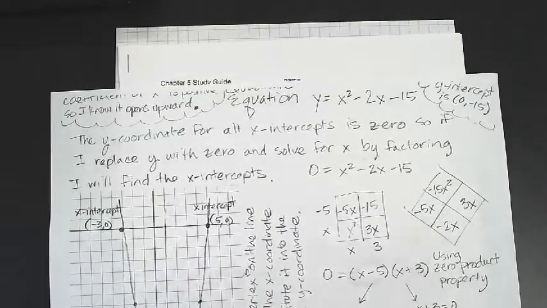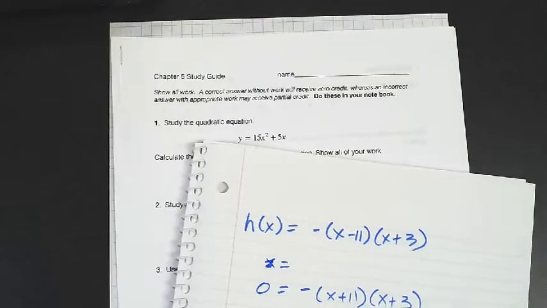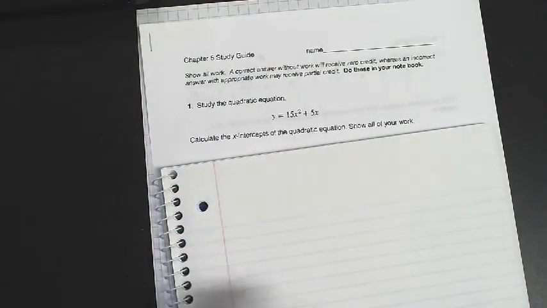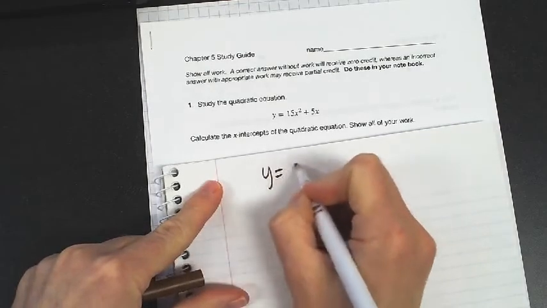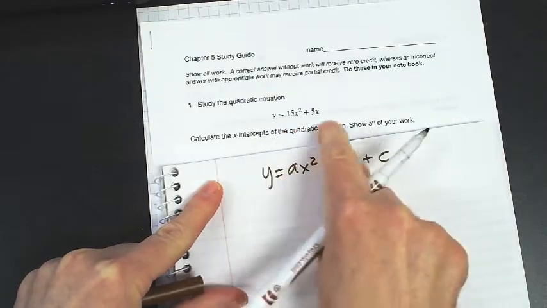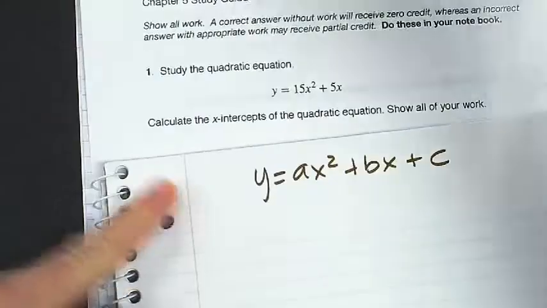So remember, standard form is y equals ax squared plus bx plus c. So this is missing a term.